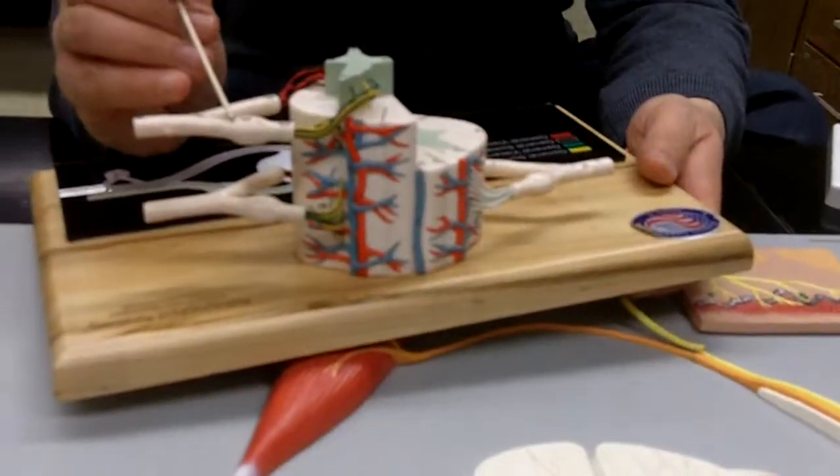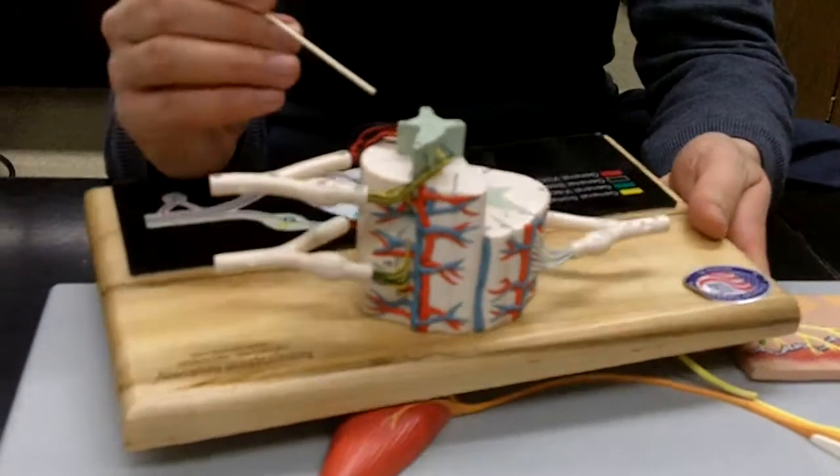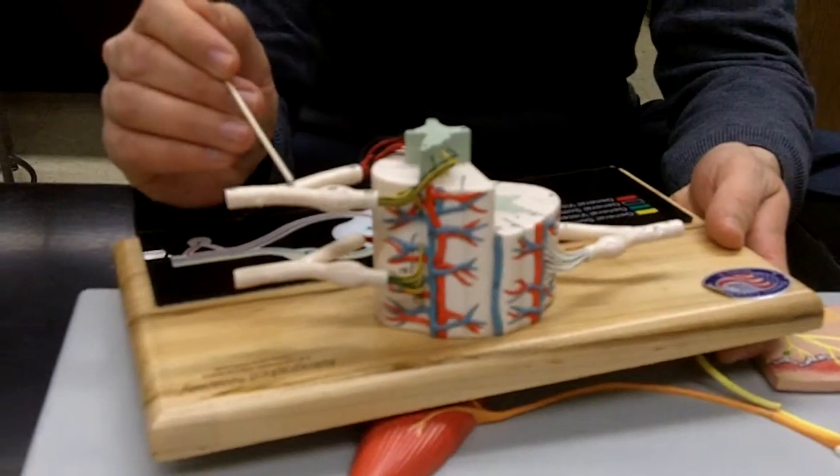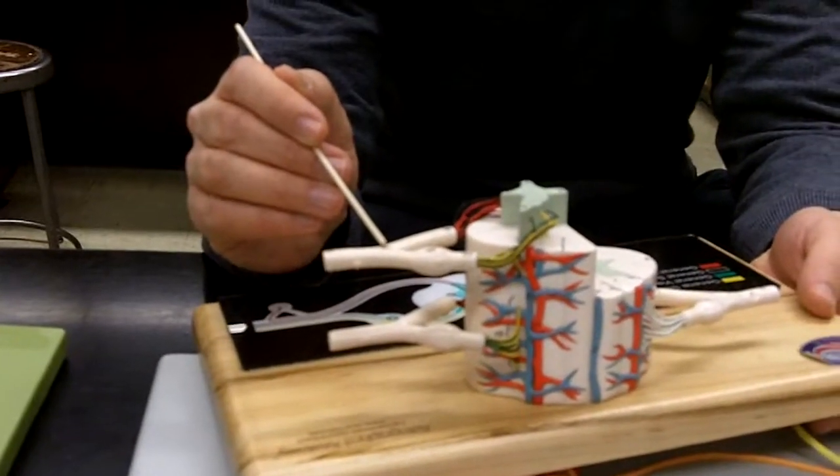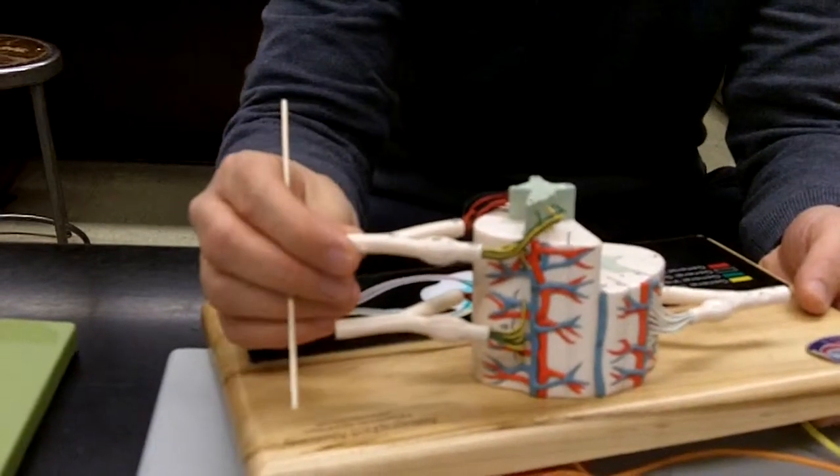So again, dorsal root ganglion, dorsal rootlets, ventral rootlets, ventral root. This is going to be your spinal nerve. Okay. We're going to do the rami communicantes on these.